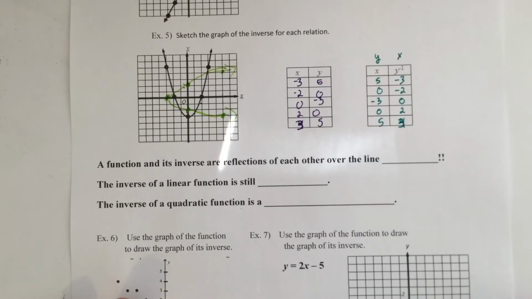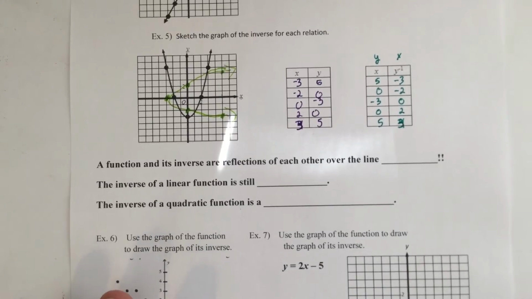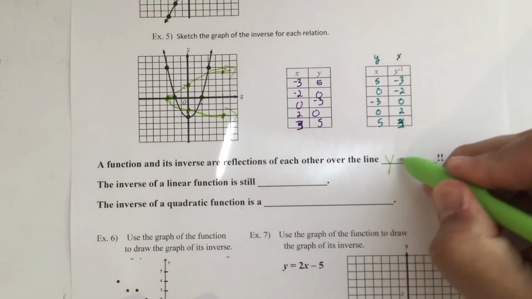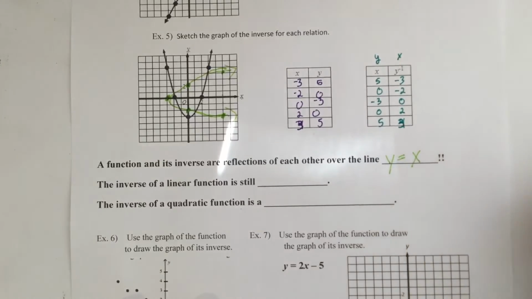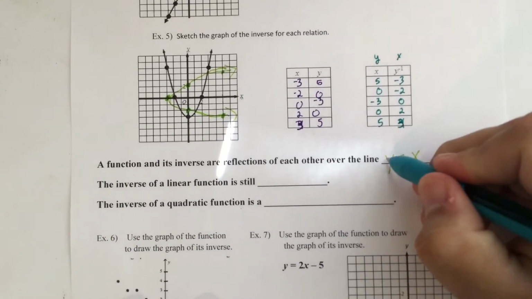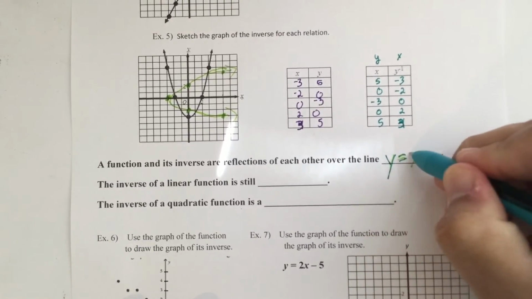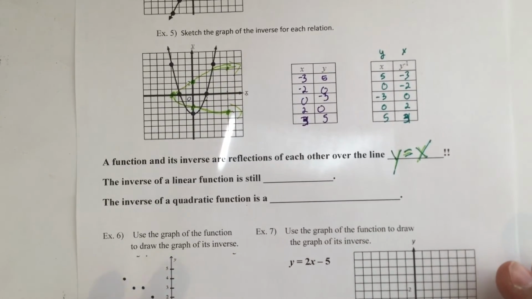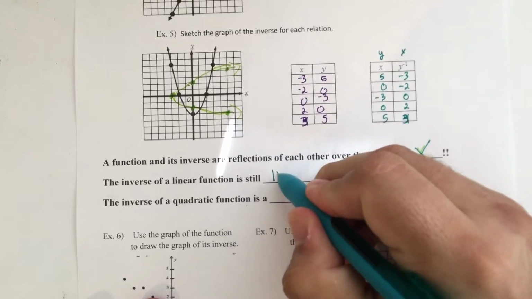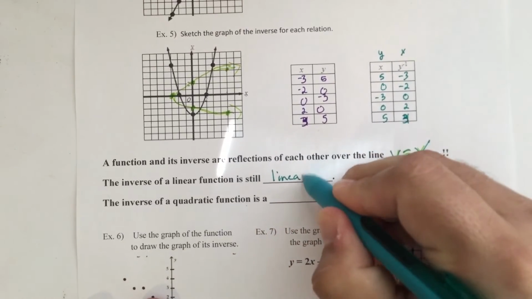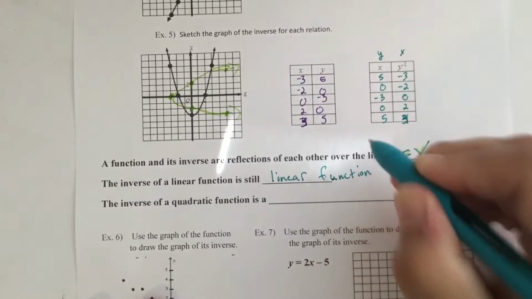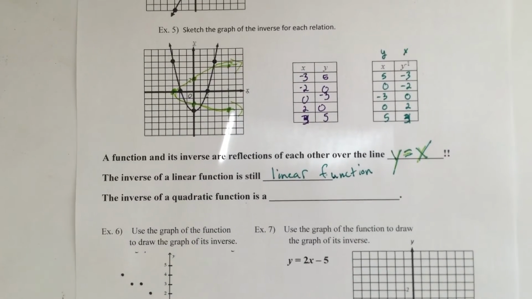A function and its inverse are reflections of each other over the line y equals x. The inverse of a linear function is still a linear function, unless, of course, it's a vertical line.